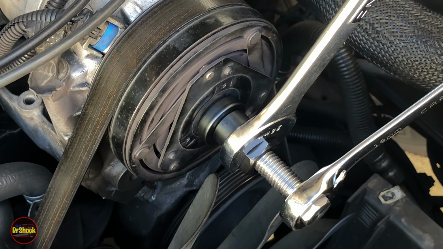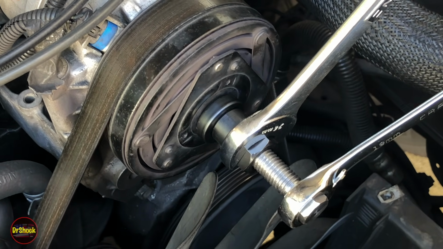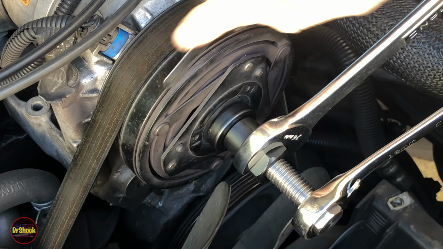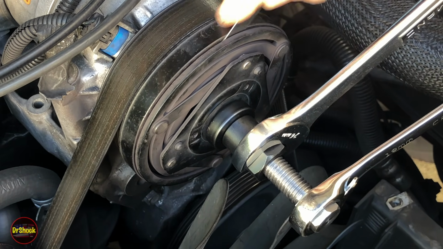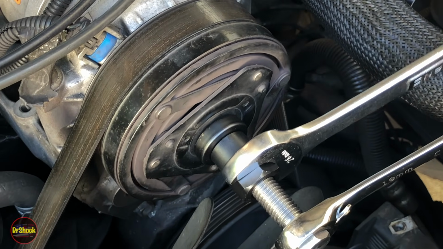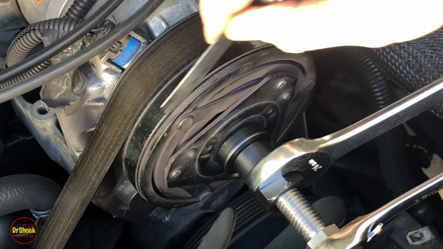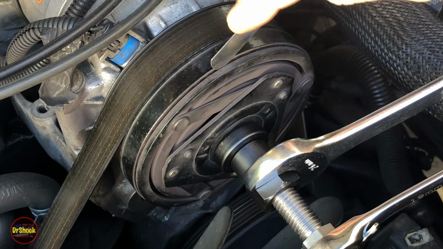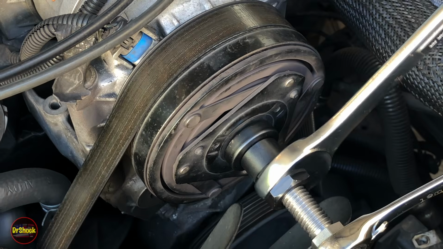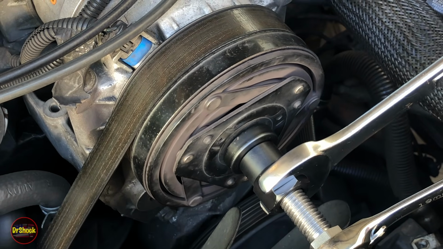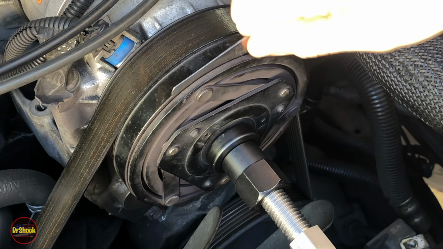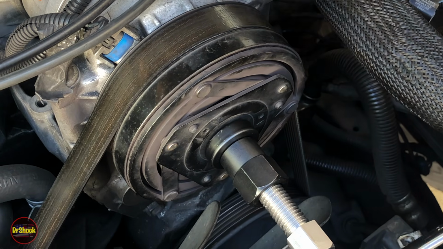It's starting to get tough. Tightening up. I want to get it where I can't get it in at all. Almost.